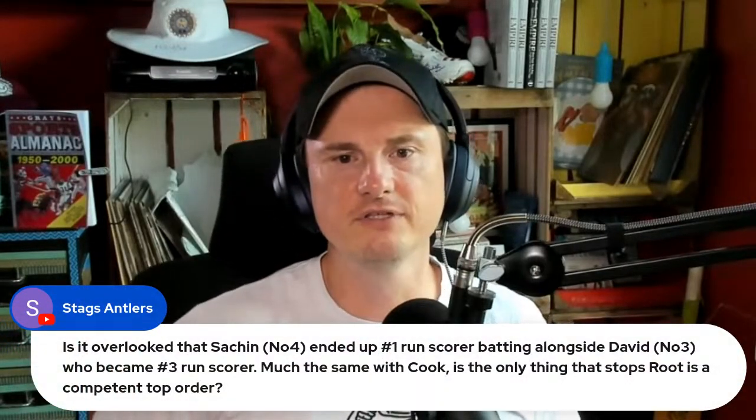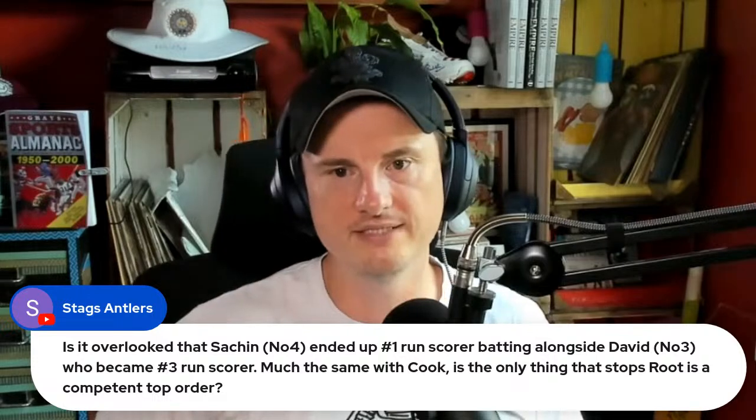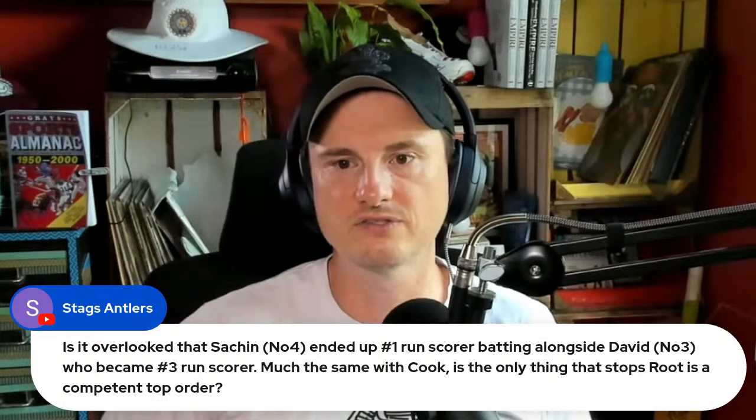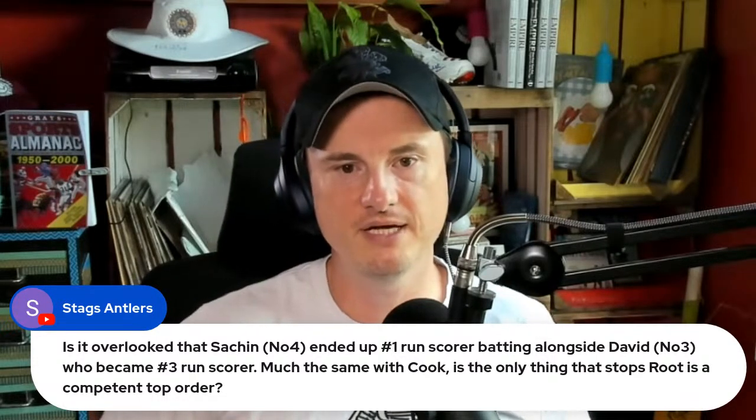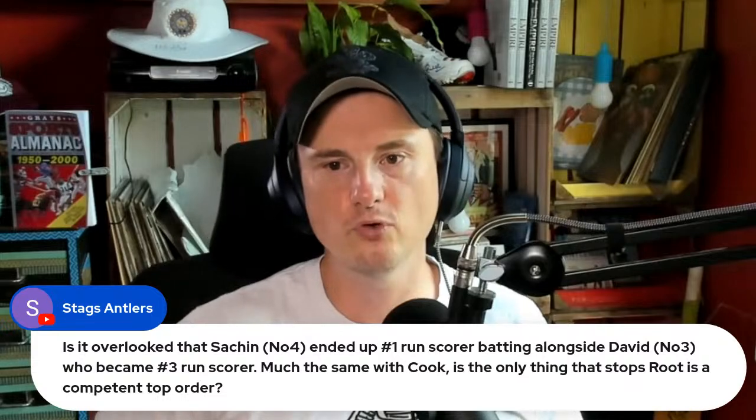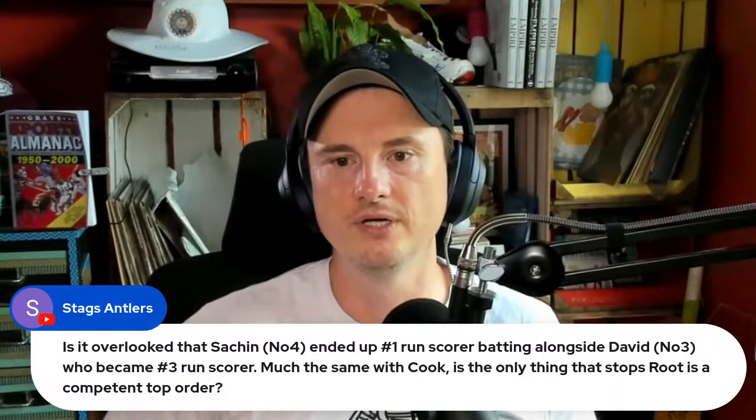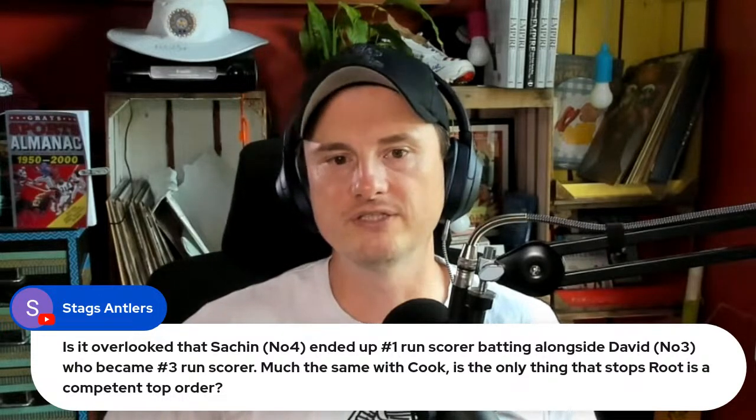Stag says, is it overlooked that Sachin at number 4 ended up number 1 run scorer batting alongside Dravid at number 3, who became number 3 run scorer? Much the same with Cook. It's the only thing that stops Root. Is a competent top order.